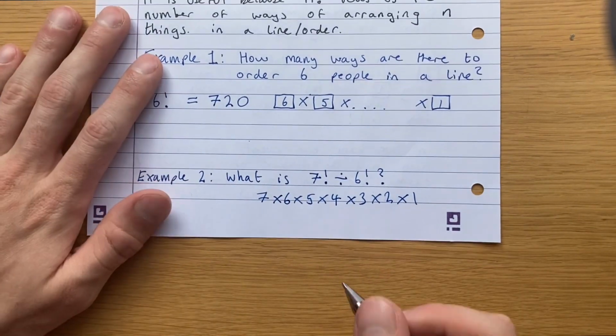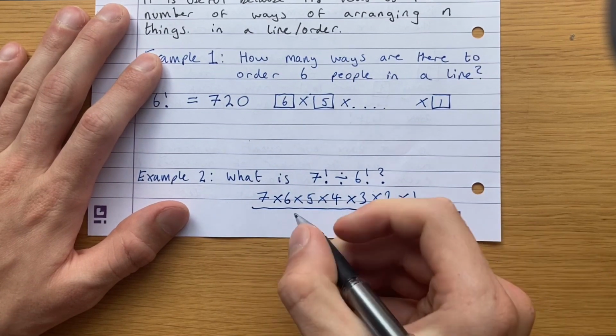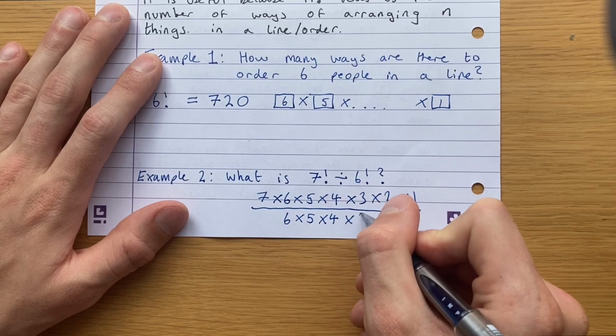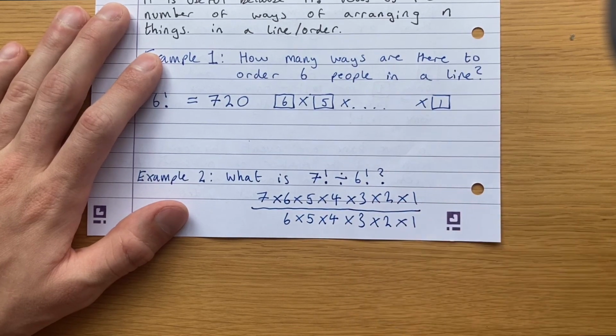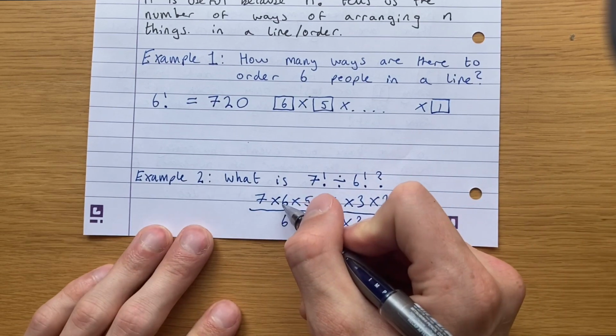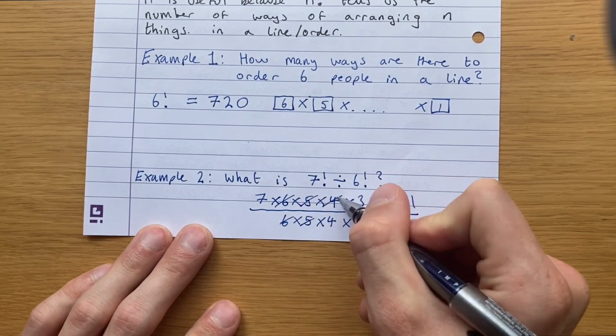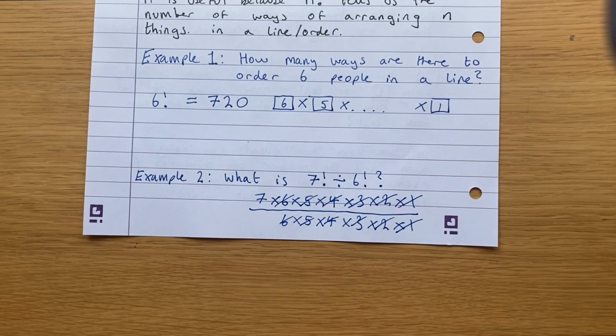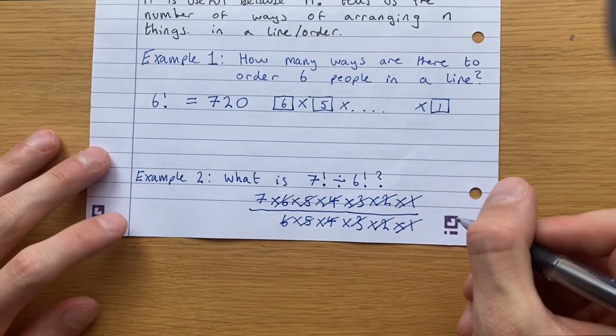And if we divide that by 6 factorial, we're writing it all out, 6 times 5 times 4 times 3 times 2 times 1. You can clearly spot here that cancellation takes place. The 6's cancel, the 5's cancel, the 4's cancel, the 3's cancel, the 2's cancel, and the 1's cancel. So 7 factorial divided by 6 factorial is equal to 7.